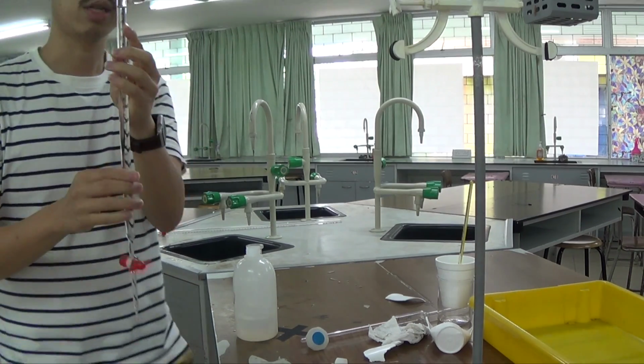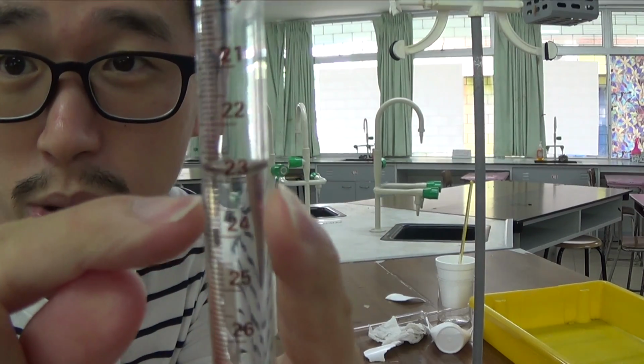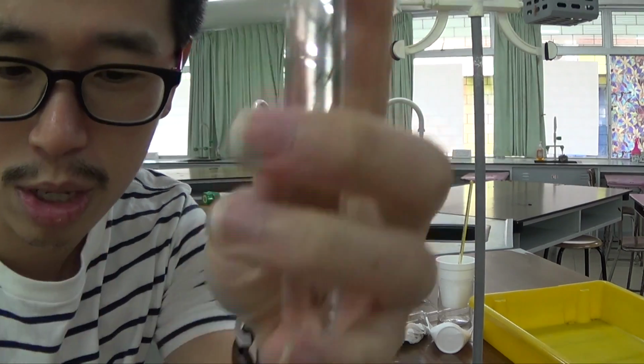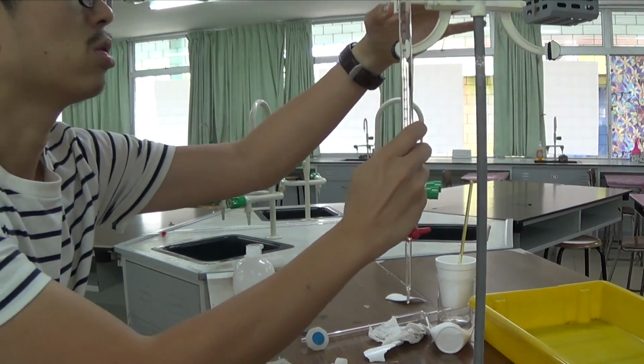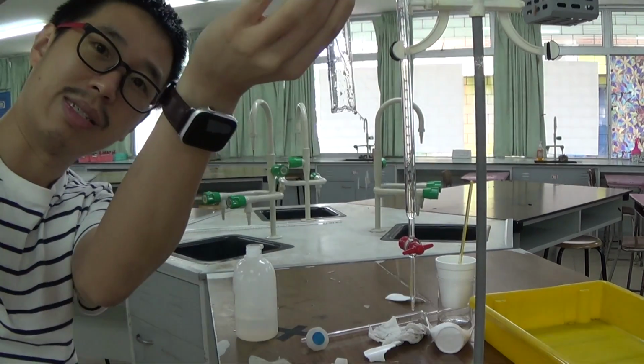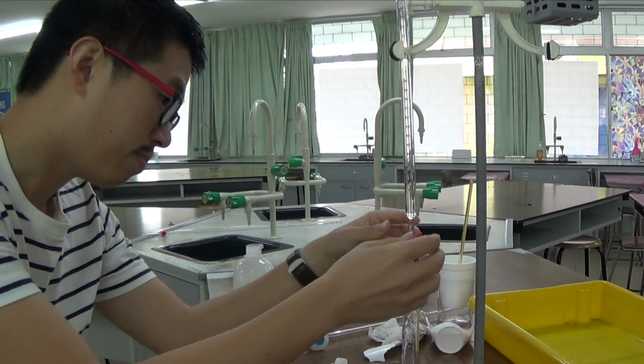So I've got it down to 23 cm cube. So that one is 22, this one is 23.0. 23.0 plus 25.0 is going to give me 48.0. So very clearly, I'm just going to stop at 48.0. So again, this is kind of empty I guess. So stop at 48.0.